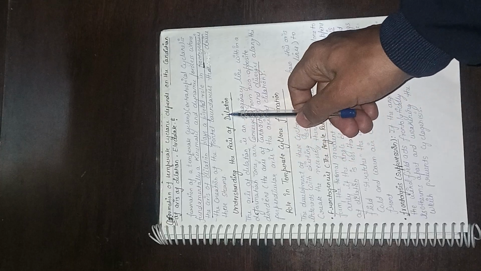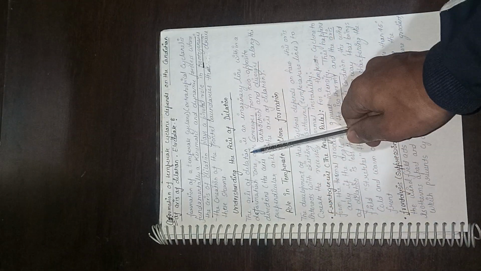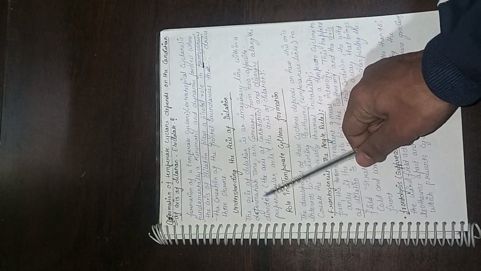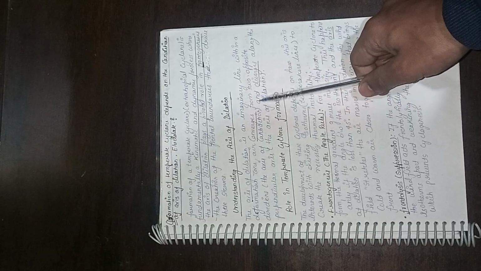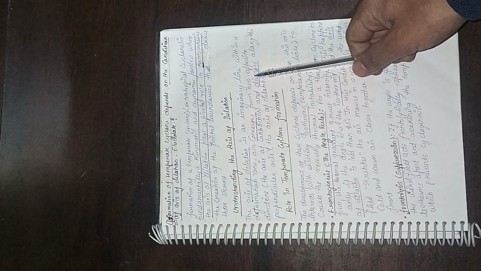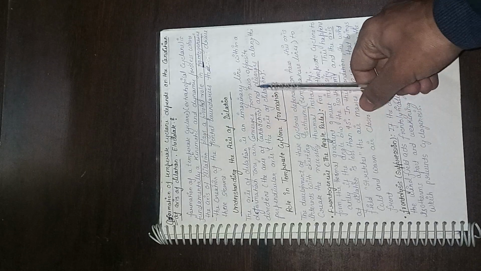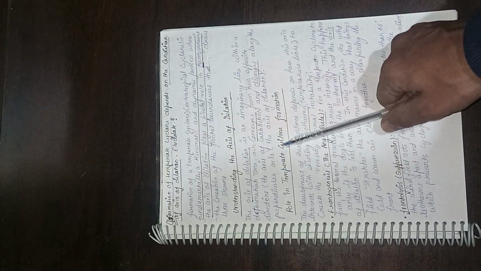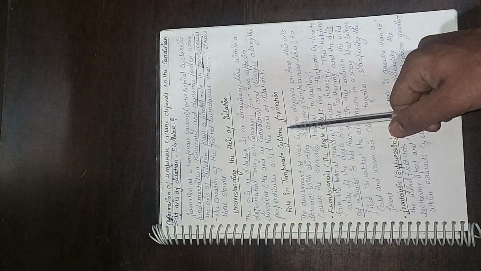Understanding the axis of dilation. The axis of dilation is an imaginary line within a deformation zone. Air converges from two opposite directions along the axis of contraction and diverges along the perpendicular axis, the axis of dilation. Role in temperate cyclone formation.